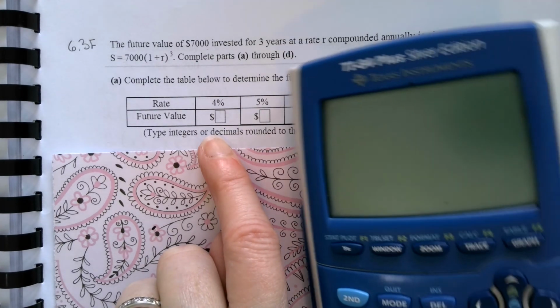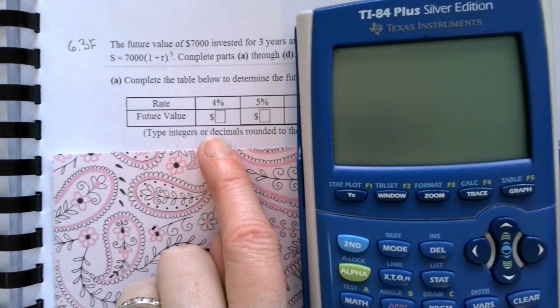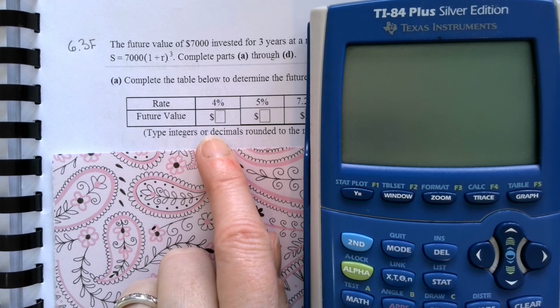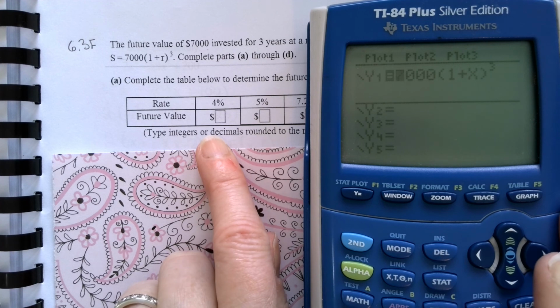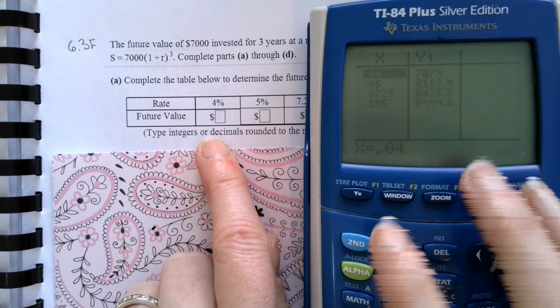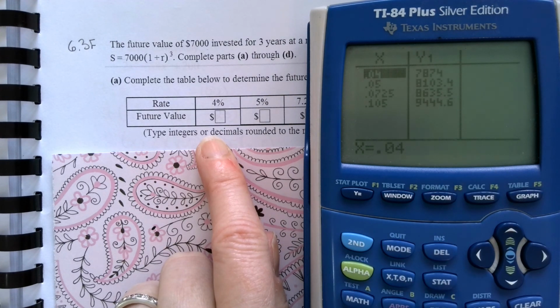So I went to my calculator to make use of my table, and in my Y equals, I put my function, 7,000 times (1 plus X) to the third power. Then I go to my table and let the table plug these numbers in.